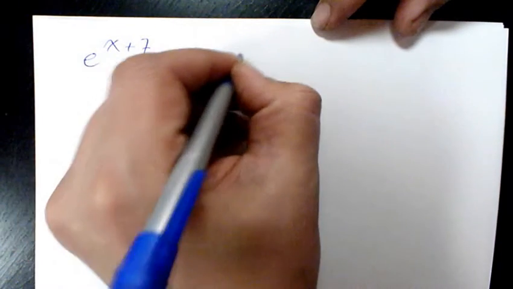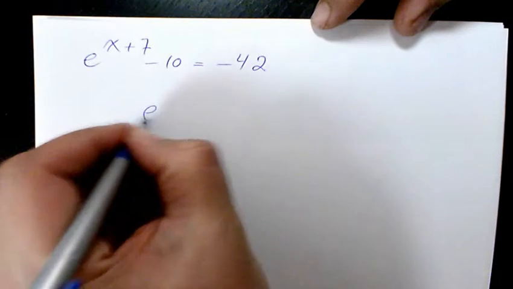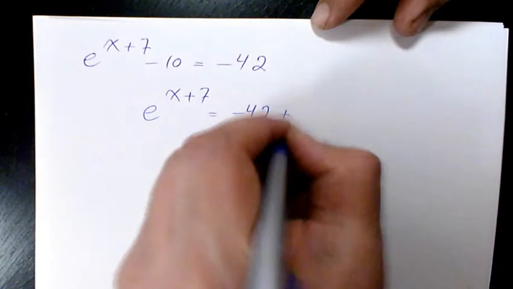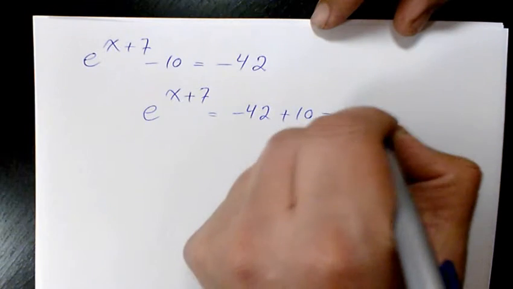Next example, e to the power of x plus 7 minus 10 equals negative 42. So I'm going to say e to the power of x plus 7 equals negative 42 plus 10, which is negative 32.